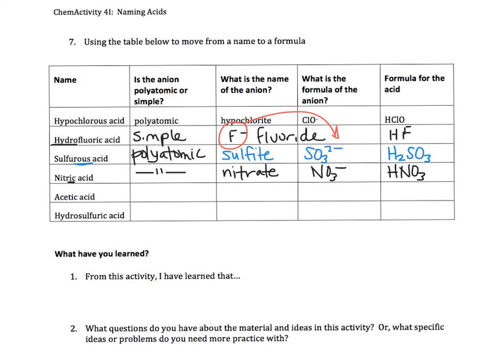Let's look at the next one. Acetic acid. Remember, no hydro, but we do see an ic. So that must mean it's a polyatomic ion that ends in ATE. And in this case, it's acetate, which is C2H3O2-. This is one you know. It's a 1- charge overall.